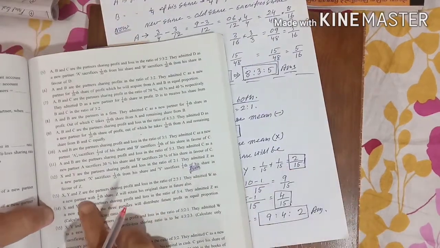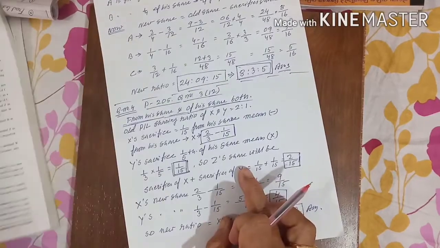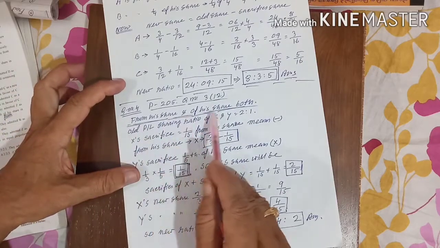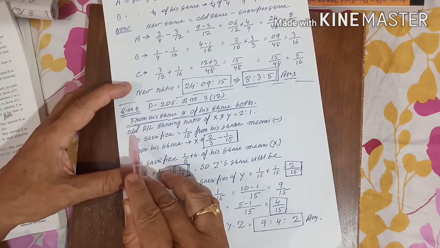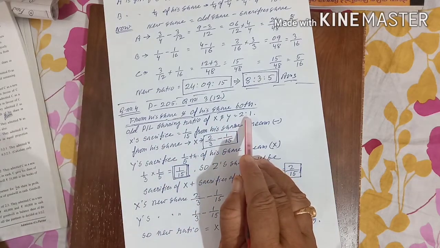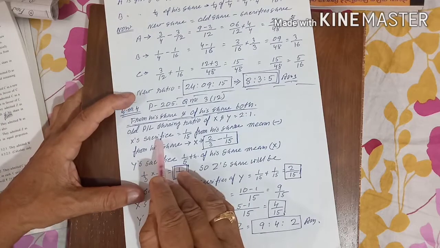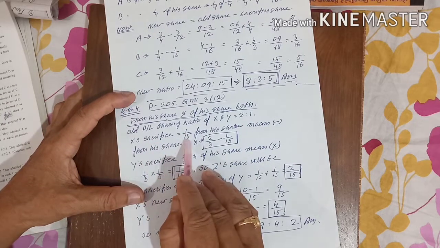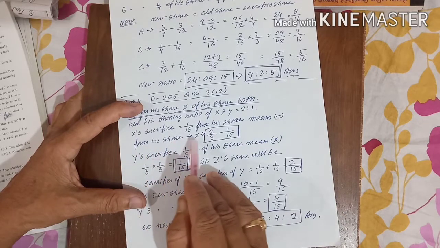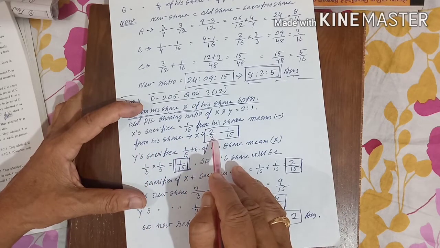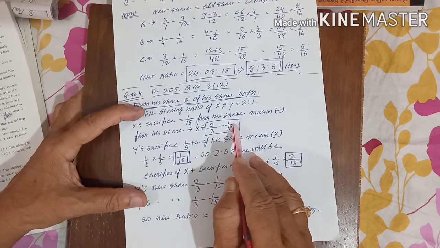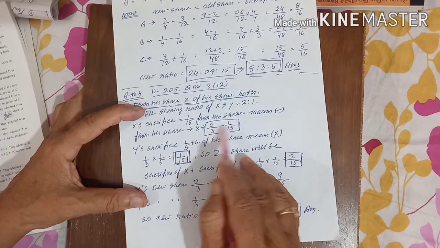So what is the old ratio? The old ratio is equal to 2:1. Now "from his share" and "of his share" both. The old profit and loss sharing ratio of X and Y is equal to 2:1. So X is sacrificing 1/5 from his share, which means minus from his share. So X's share is how much? 2/3. This is 2/3 minus 1/5. Is it not? 2/3 minus 1/5.